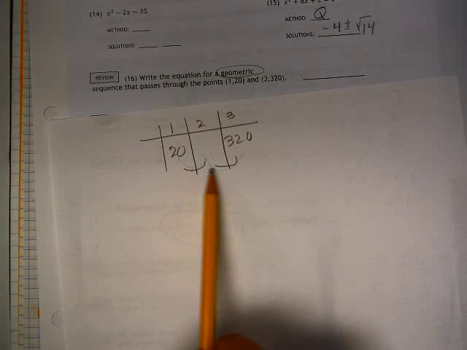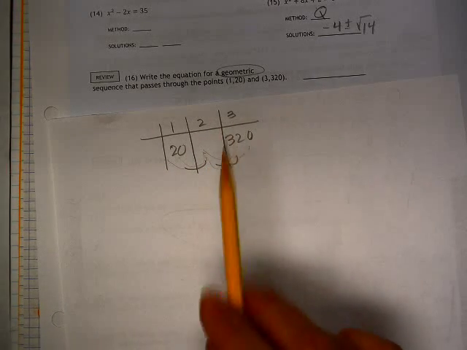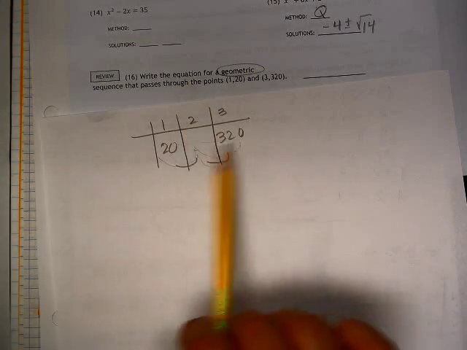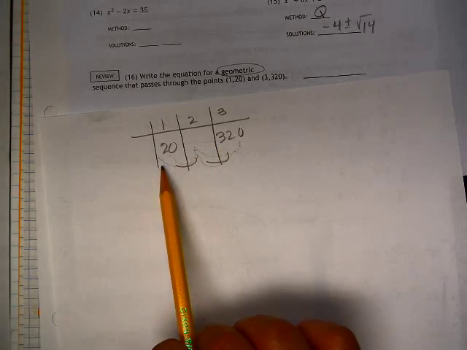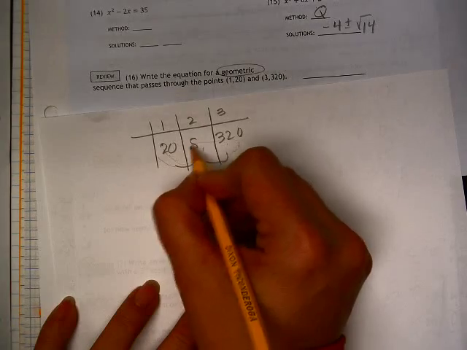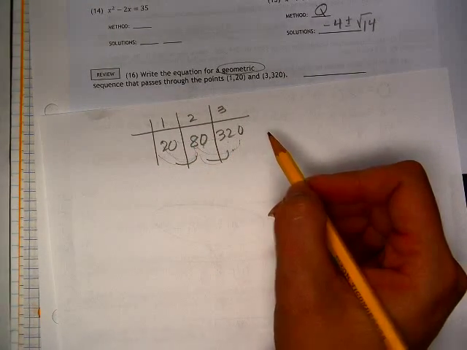So I need to multiply ultimately by 16. So if I multiplied by 4 and then 4 again, that should work. So again, what I did is I just divided those two to find out what we ultimately need to multiply by by the time we're done. And that was 16. And then I need to split it up into 2 parts. So if I multiply by 4, I do get 80. And if I multiply by 4 again, I do get 320.